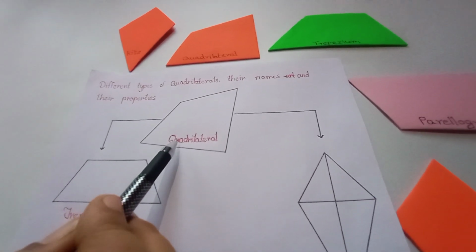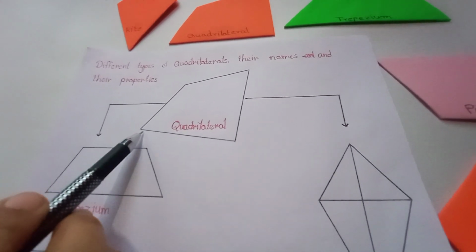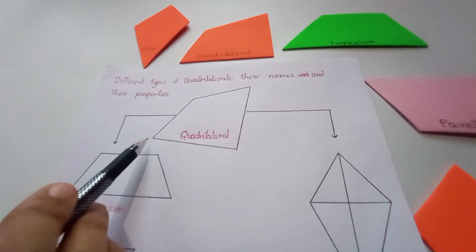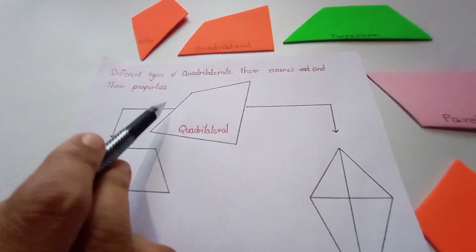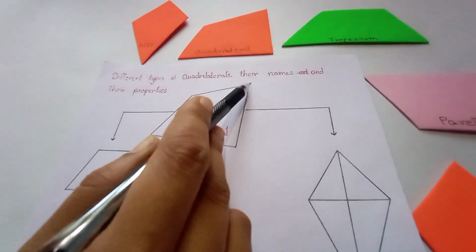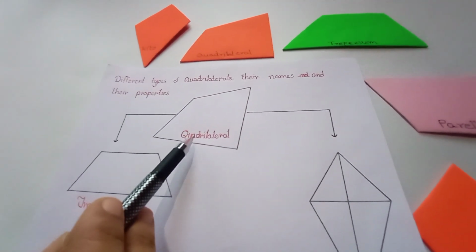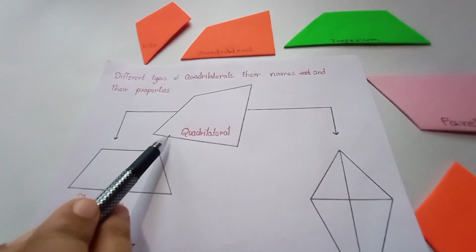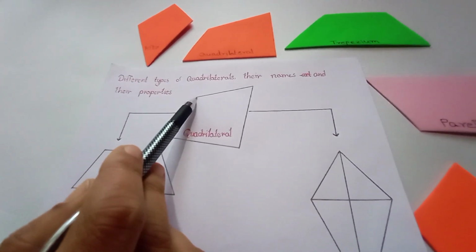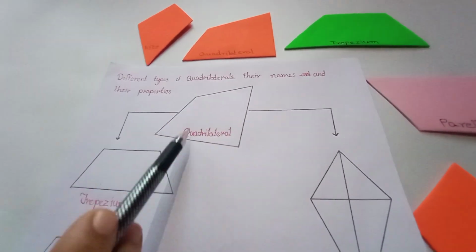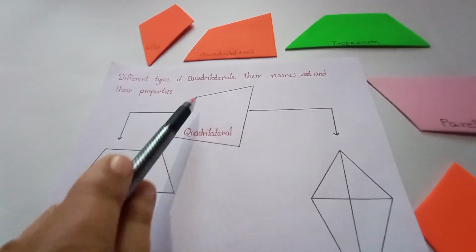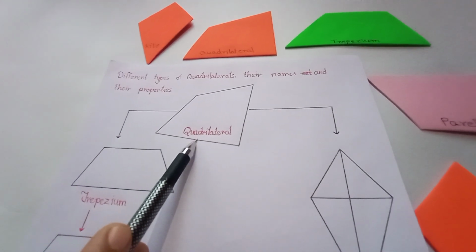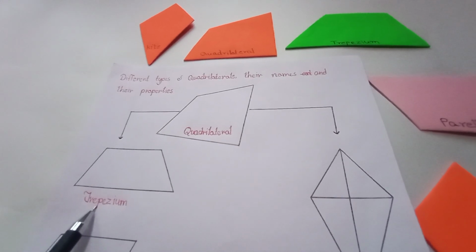See, this quadrilateral has four sides, four vertices and four angles. This is a quadrilateral. If in this quadrilateral one pair of opposite sides are parallel, these are opposite sides, parallel, then this type of quadrilateral is called a trapezium.